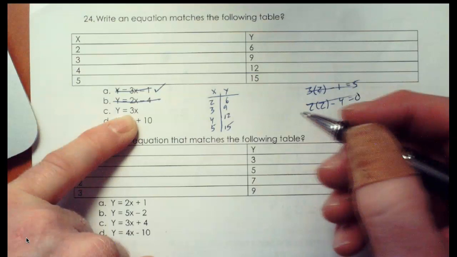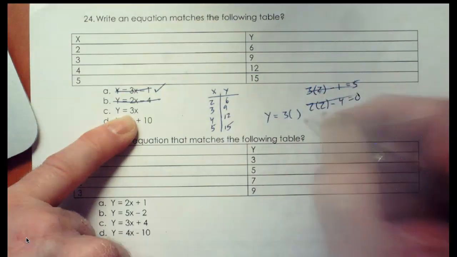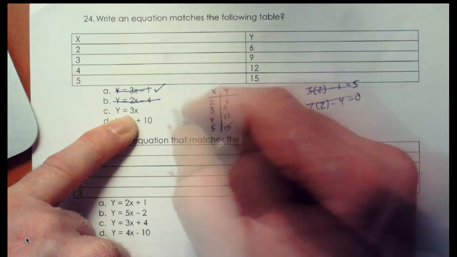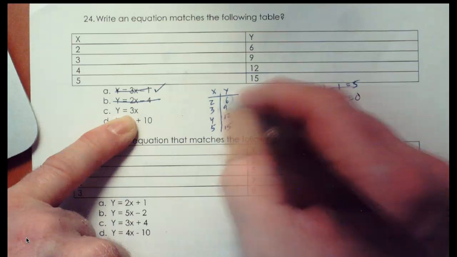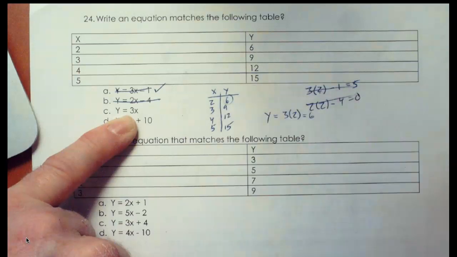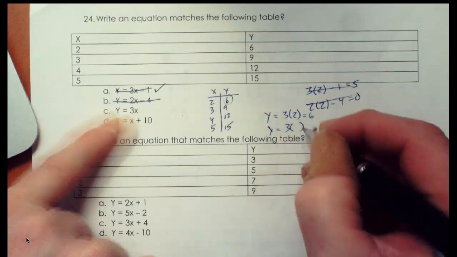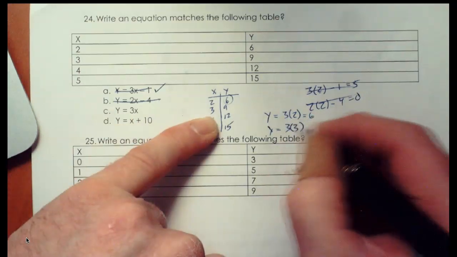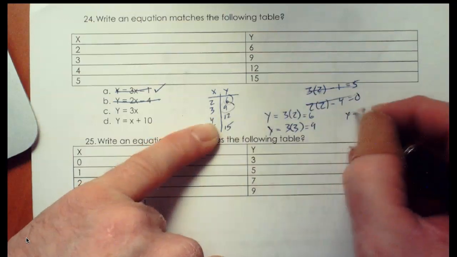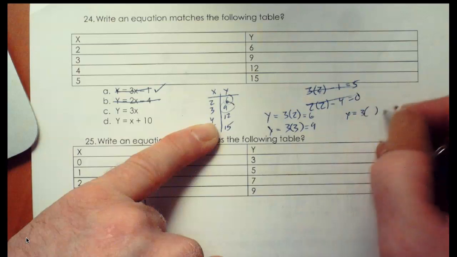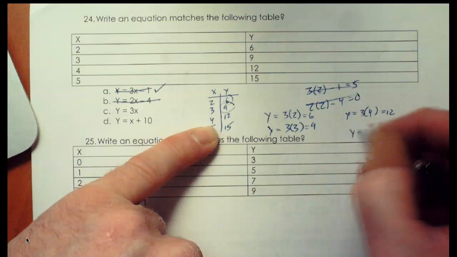3x. So y is equal to 3, and I'll just put in parentheses. Let me pop in the 2 here. 3 times 2 equals 6. Well, there's my 6. So that worked. Let's try a couple others. y equals 3, I'll put in the 3 value for the x. That equals 9. There's my 9. y equals 3, I'll put in the 4. And that does equal, there's my 12. This is it.